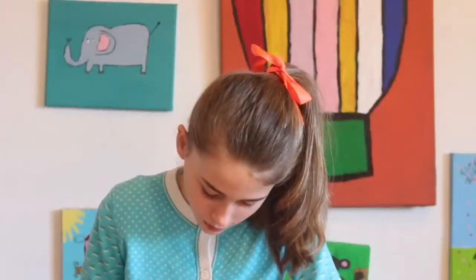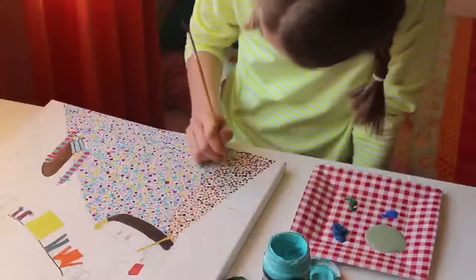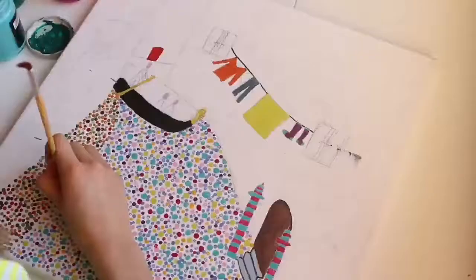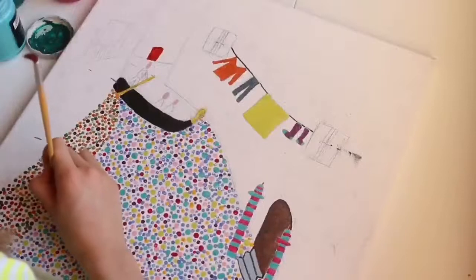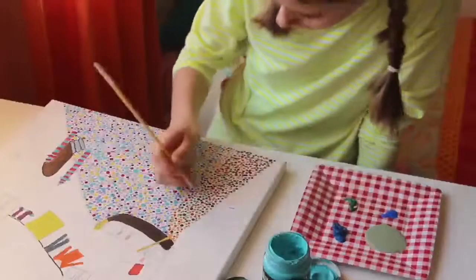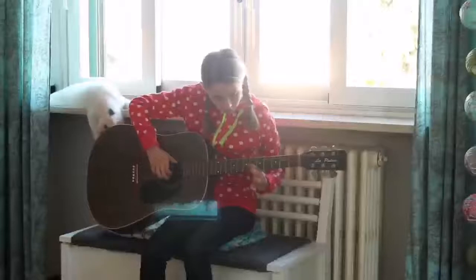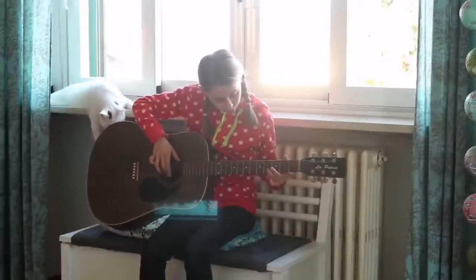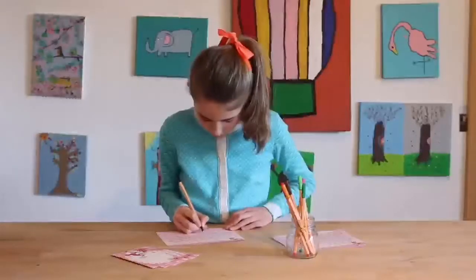When we got home, I started a painting inspired by Venice and its canals, gondolas, and buildings. I'm doing it in pointillism style. Do you like to paint? This year I'm still playing guitar, but I changed from classic guitar to acoustic. I really love it. Do you like guitar?